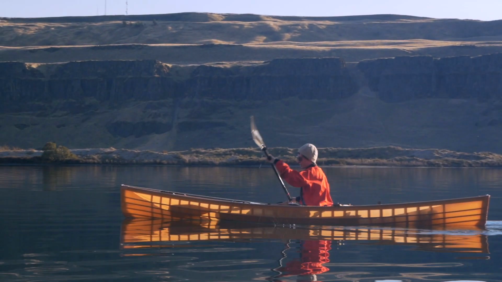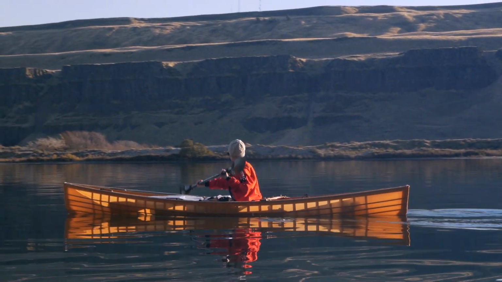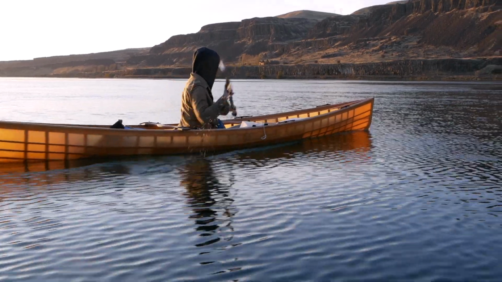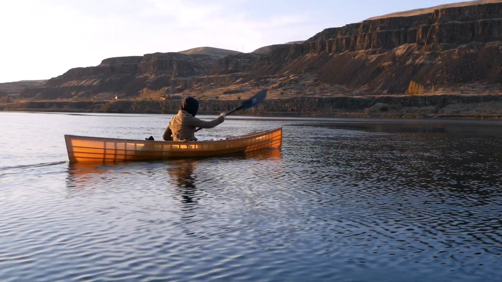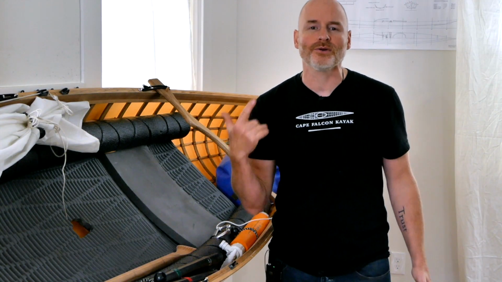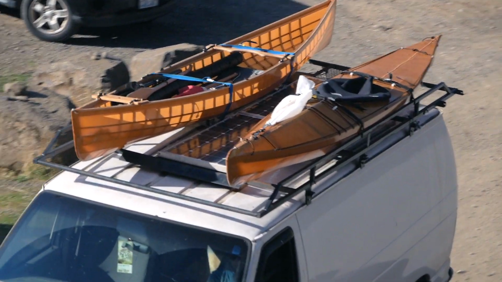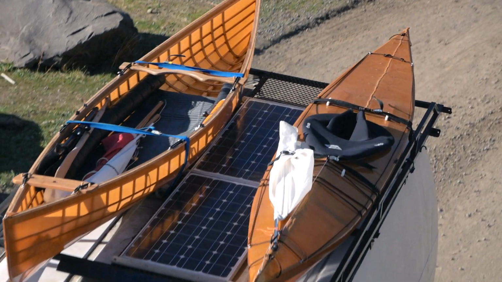Now, the first variable for this canoe was the length, and I wanted to go with a boat that was a little bit longer this time to explore the effect that that would have on cargo capacity, stability, and top speed. And I restricted that length to 13'7" in this case because that is the longest boat that will comfortably fit inside of my van, and I know that if I have to put something up on the roof, I'm way less likely to go paddling.